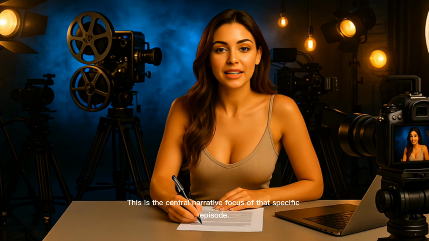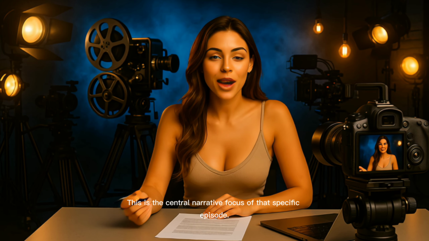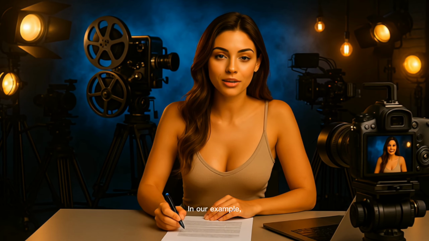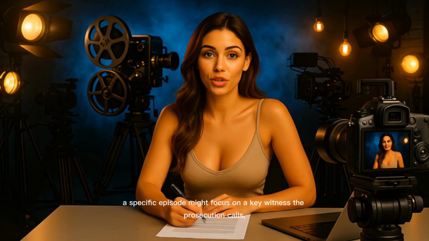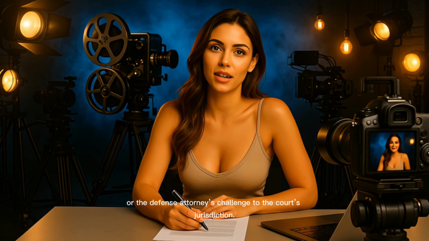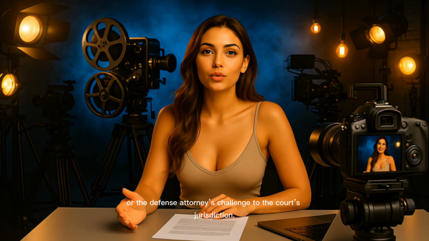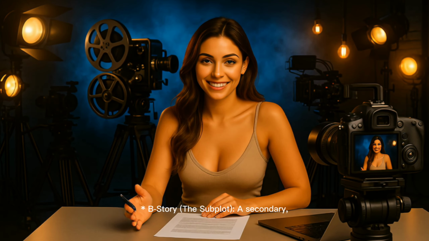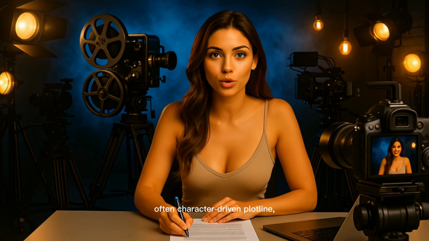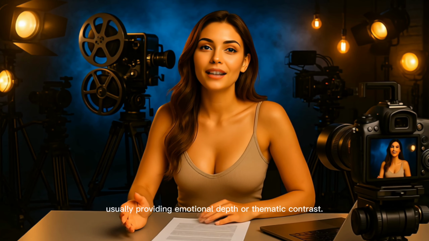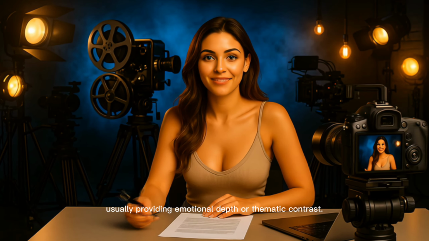A story, the main plot. This is the central narrative focus of that specific episode. In our example, a specific episode might focus on a key witness the prosecution calls, or the defense attorney's challenge to the court's jurisdiction. B story, the subplot: a secondary, often character-driven plotline, usually providing emotional depth or thematic contrast.